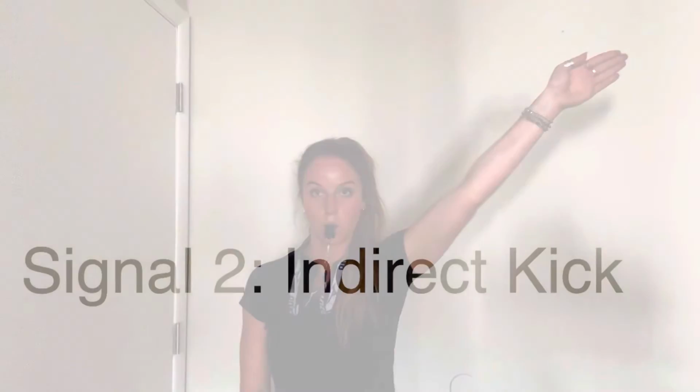When a player fouls another player, a direct free kick is awarded. This signal is the same signal as a throw-in. Its purpose is to establish which team has possession. First you blow the whistle, then you gesture towards where it occurred. Then the arm is extended with fingers at a 45-degree angle in the direction the rewarding team is playing towards.